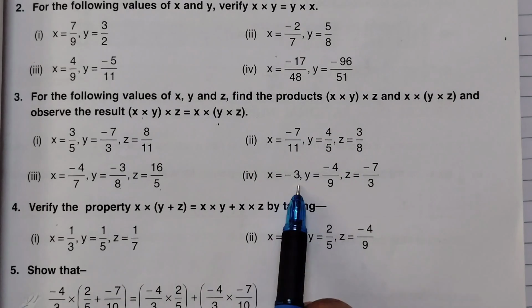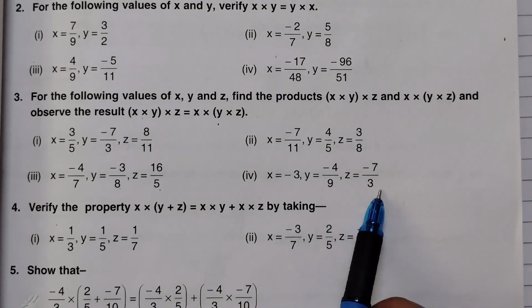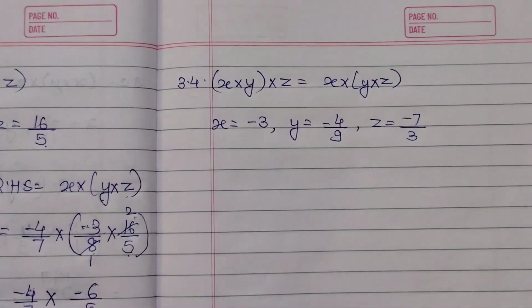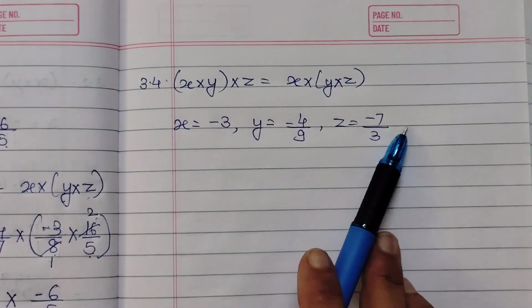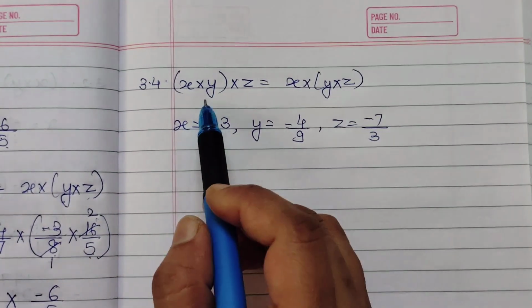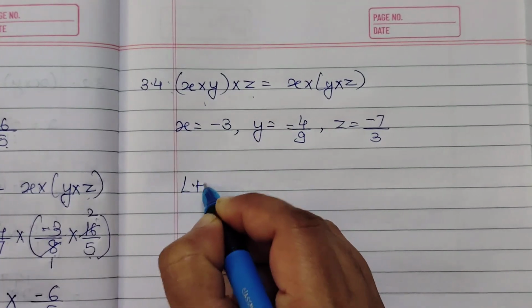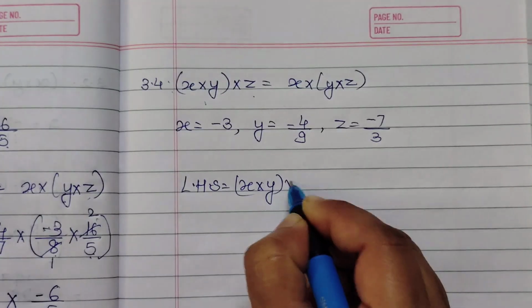x is equal to minus 3, y is equal to minus 4 upon 9 and z is equal to minus 7 upon 3. Okay, so let's solve question 3.4. Okay, so this is the property and these are the values. Okay, so we'll write the left hand side first.